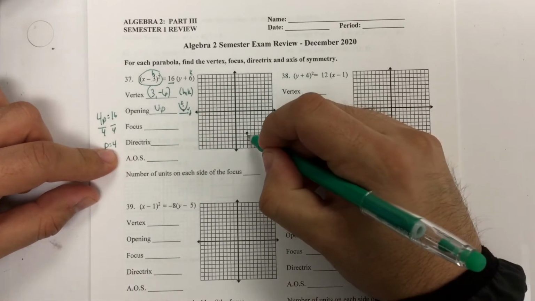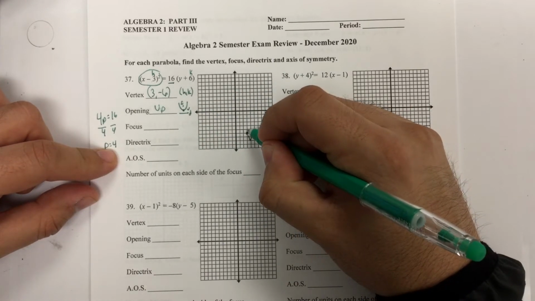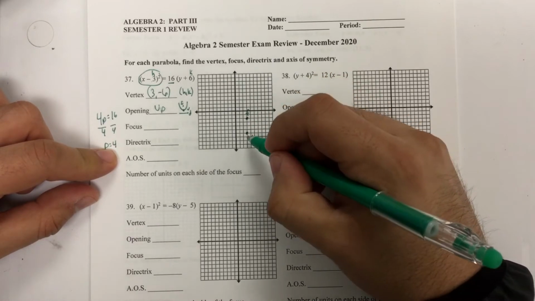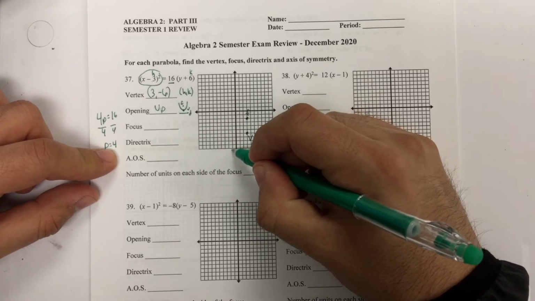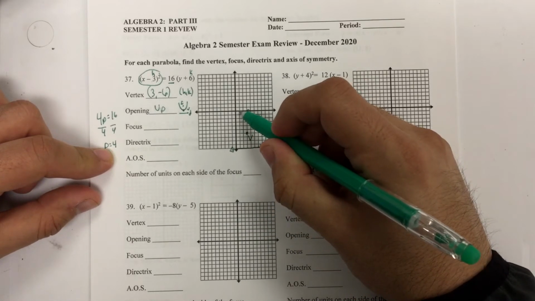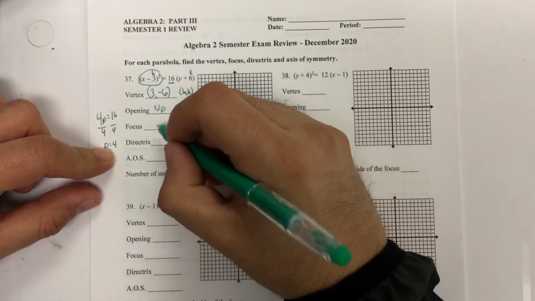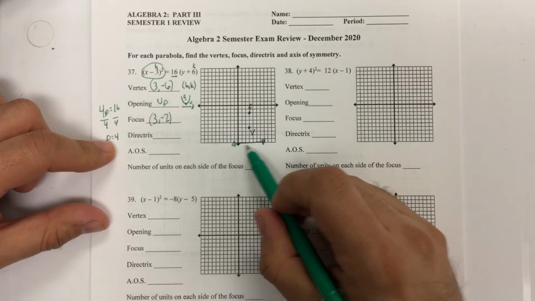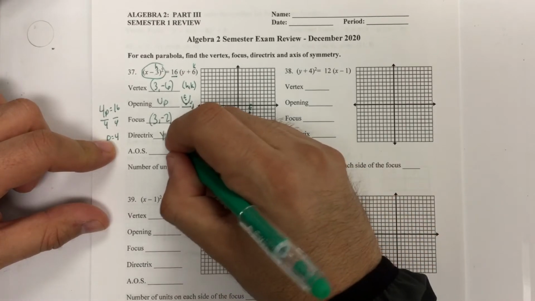So we can see the focus is above the vertex, and it's going to be 4 units above. So we go over here, label this as V for vertex, then we go up 4 units, 1, 2, 3, 4. That's my focus. And then I can go down 4 units, 1, 2, 3, 4, and this is my directrix. So the point for the focus is (3, -2), and the equation of the directrix is y equals -10.